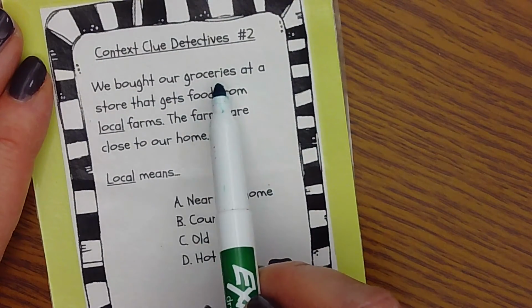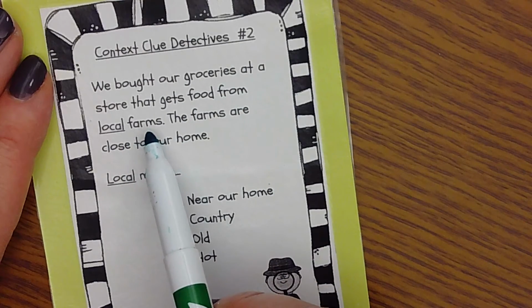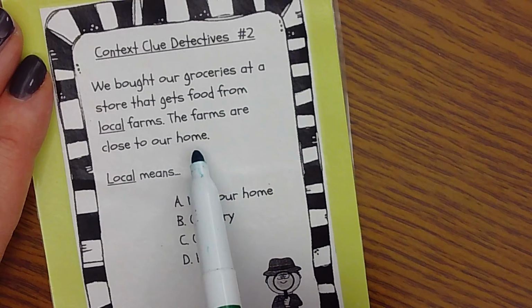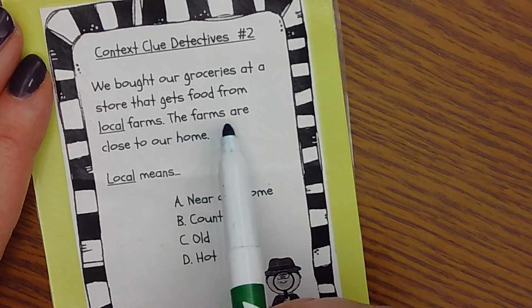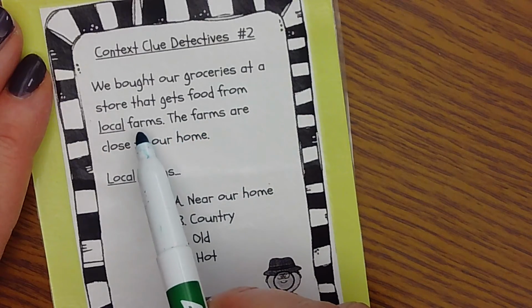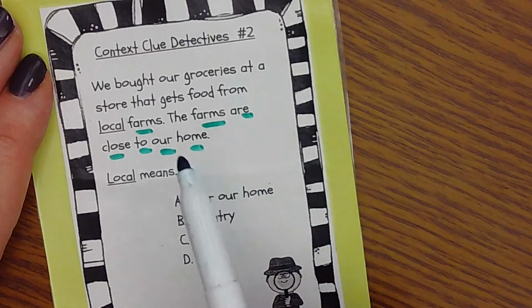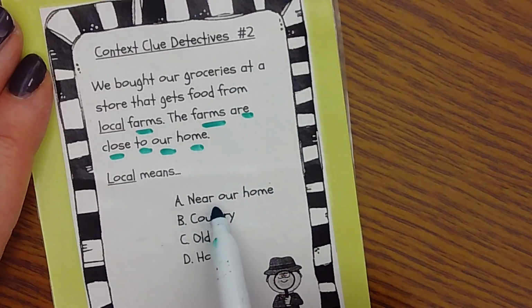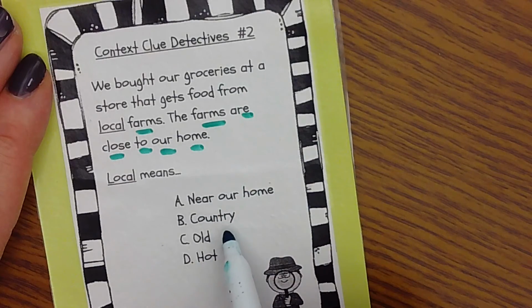We bought our groceries at a store that gets food from local farms. The farms are close to our home. Oh, I see a clue. I see a hint. Local farms. I think the author is saying right here that the farms are close to our homes. So, what does local mean in this text? A, near our home. I think that's it. It gave it in a sentence and an example right here.